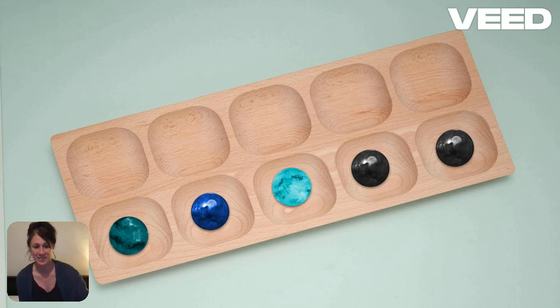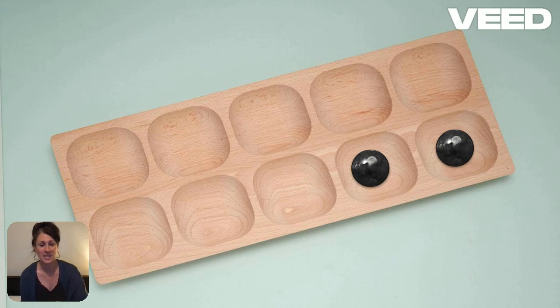Let's look at the next one. Oh, wait a minute, something happened. What happened? Can you figure out how many marbles we have left, and how many are missing? And how do you know that? How did you figure it out? You can record your answer in the Flipgrid if you want to answer this one. And then the last question I'm going to leave with you today is this one. How many marbles do we have? How many are missing? How can we solve for 10?